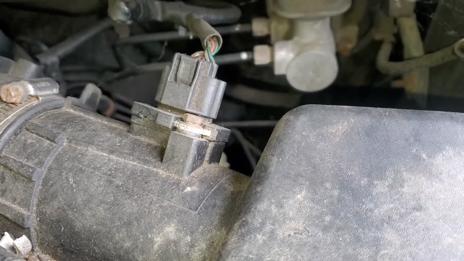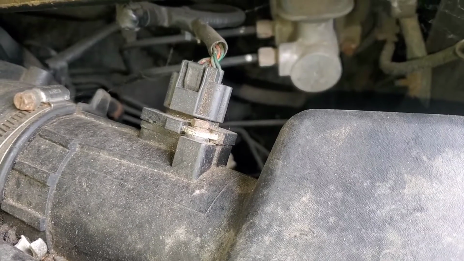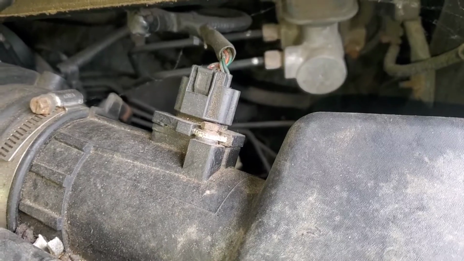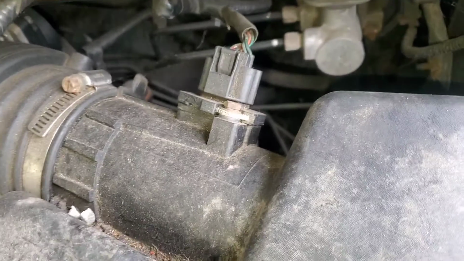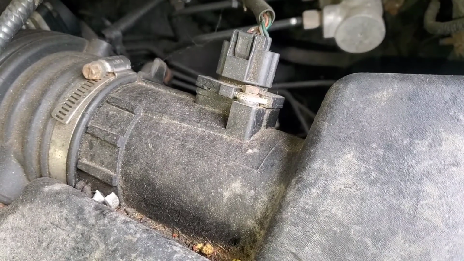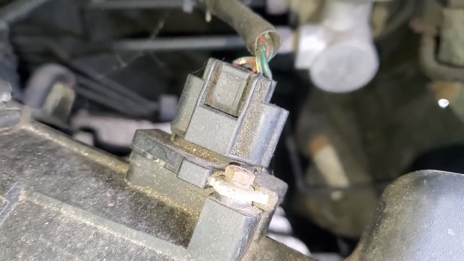So basically, if you have a code for the mass airflow sensor, a check engine light, misfiring issues, or crank no start issues where your car idles badly, starts up and then dies immediately, all those things theoretically could be attributed to your mass airflow sensor. And it's an easier fix if you actually have a check engine light and a code specifically for the mass airflow sensor.